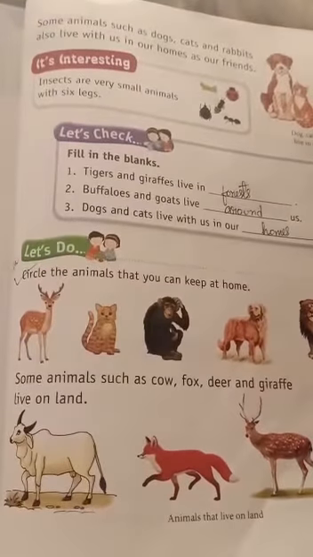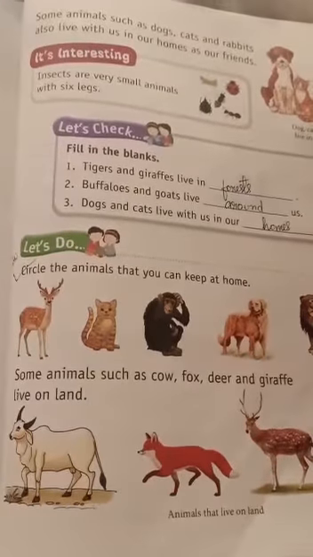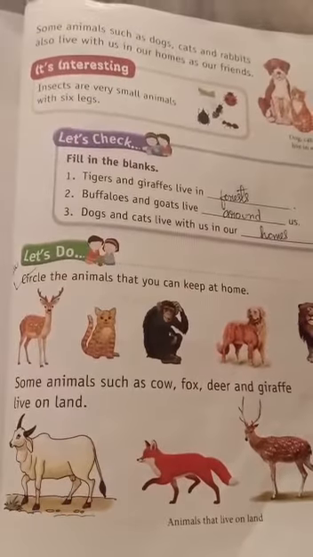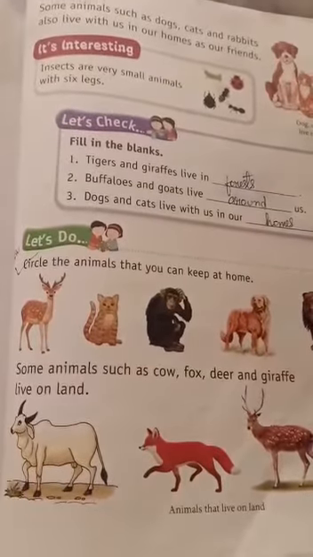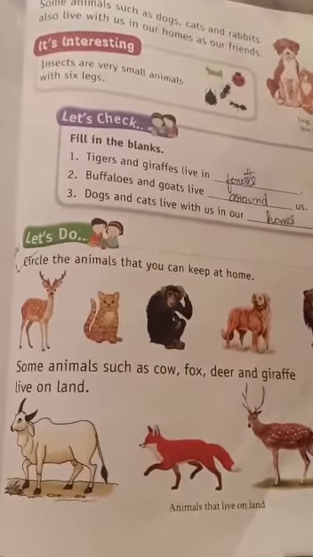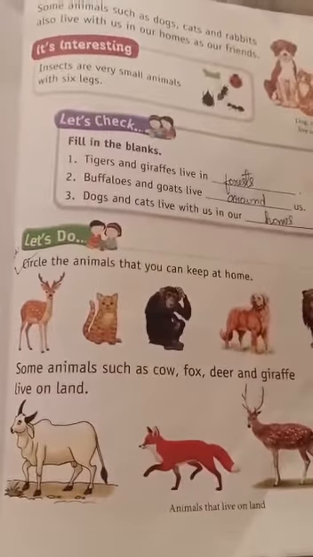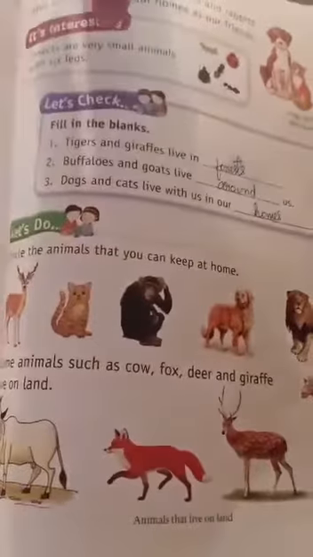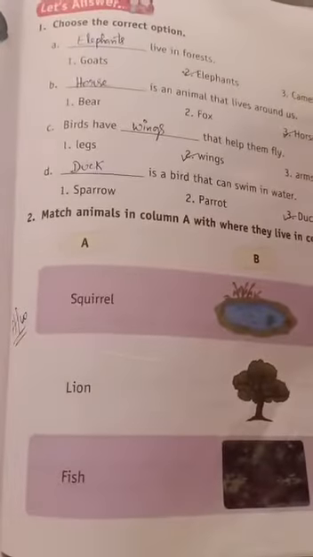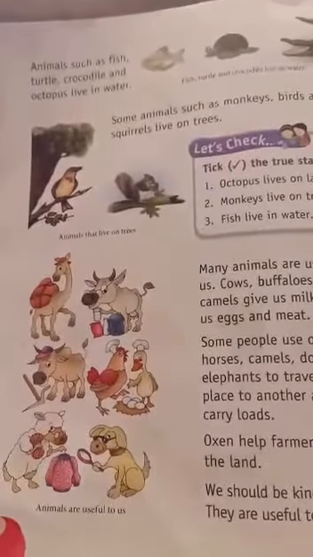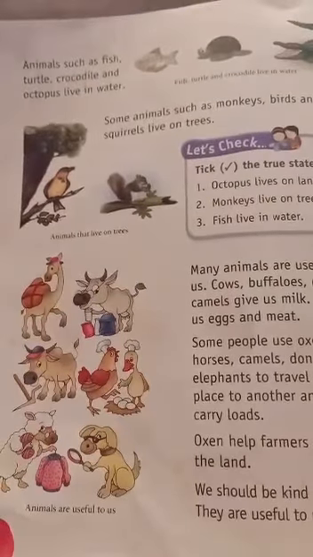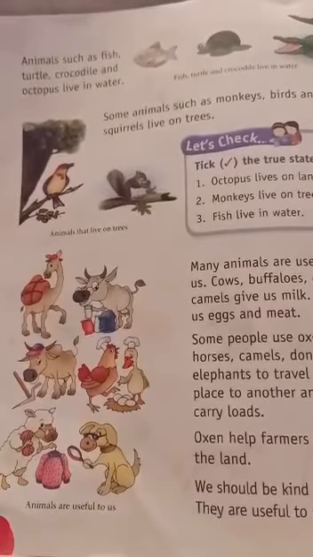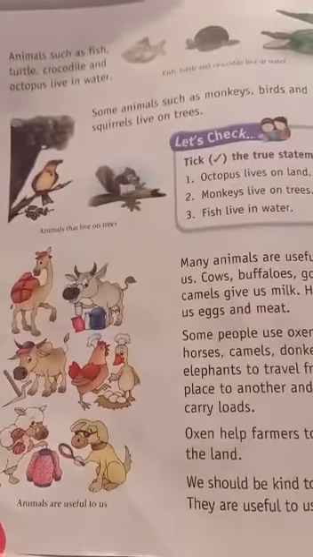And animals like lion, tiger, giraffe, horse, camel, dog, goat, cow, fox, cat, all these animals are land animals because they live on land. If they go inside the water, these animals will die. So they are called only land animals. And there are also some animals that are called water animals such as fish, turtle, crocodile, octopus, starfish, whale. All these are water animals that live in water.